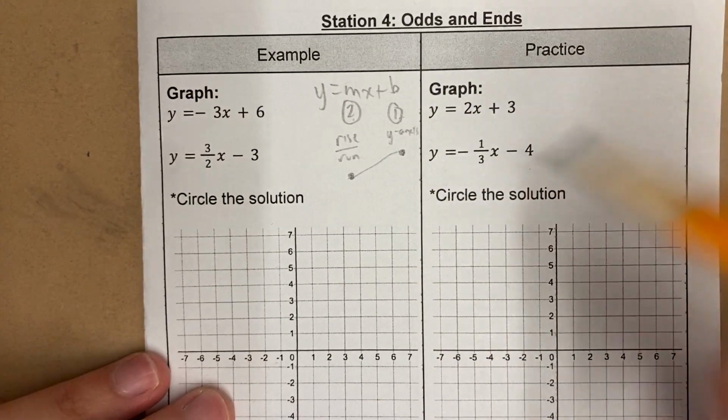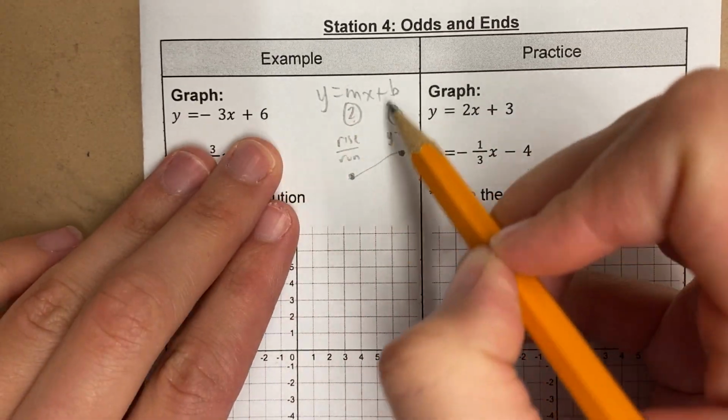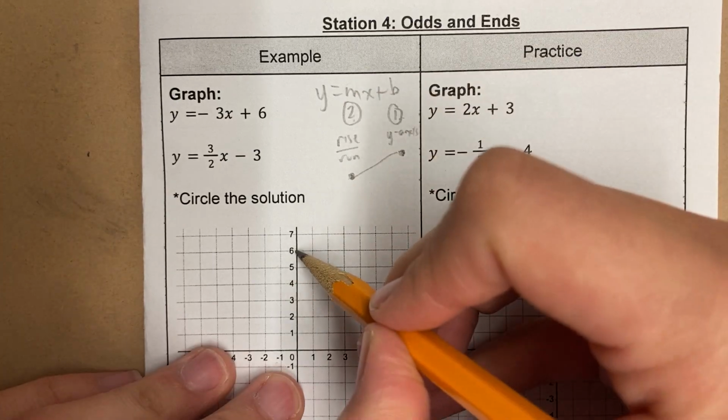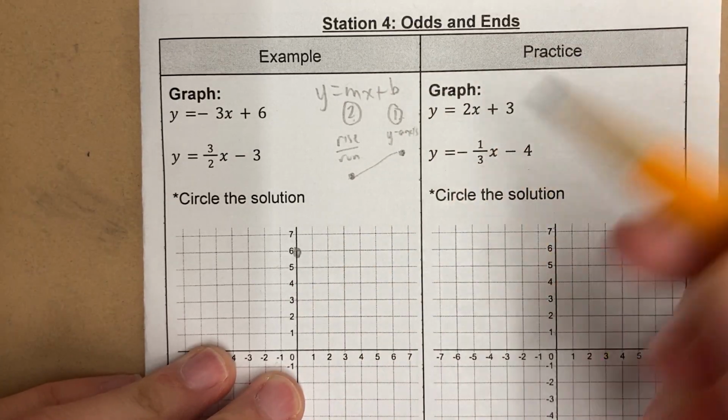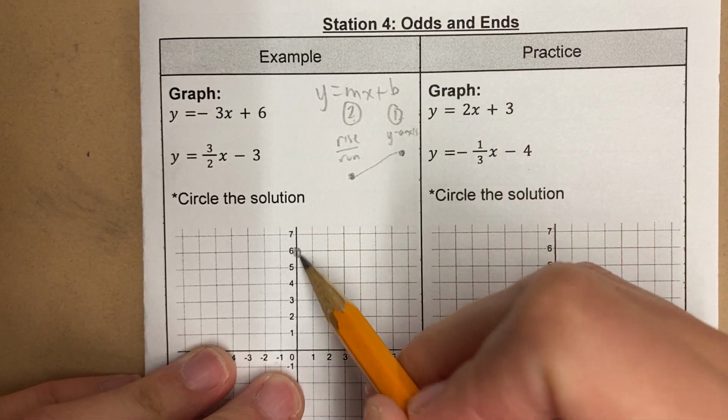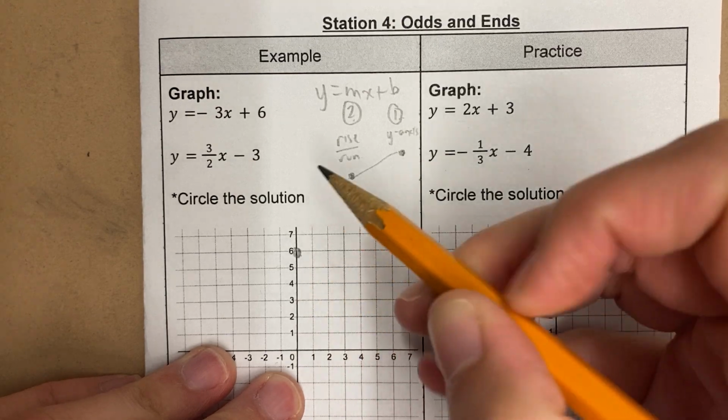All right, so let's take a look. In this equation, my y-intercept is positive 6, so I'm going to start right here at positive 6. Notice I'm drawing a point. I'm not just putting my pencil there and then counting rise over run. I'm actually drawing my first point there.